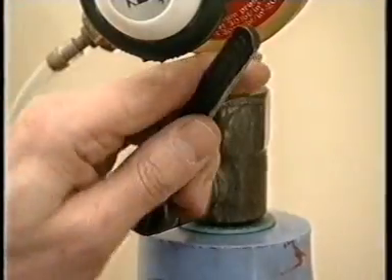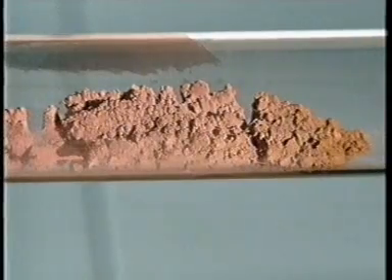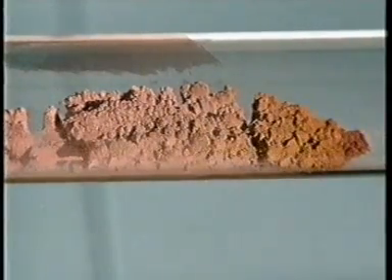But as soon as the hydrogen and heat are removed, the reaction reverses. What's happening to the copper?